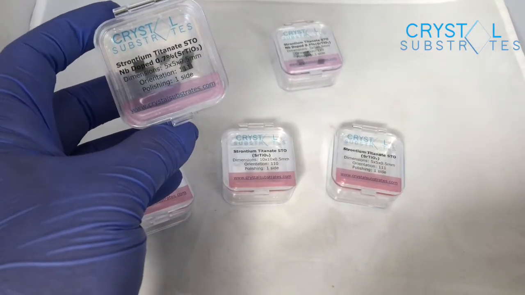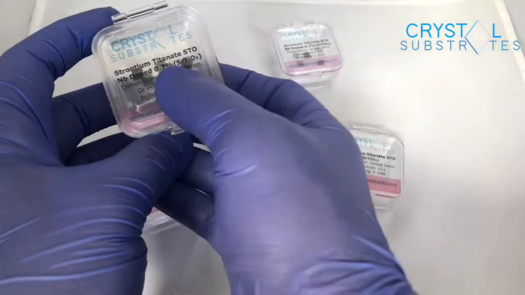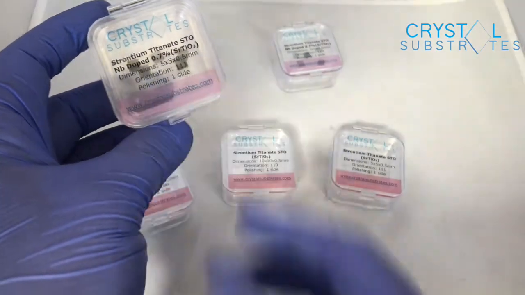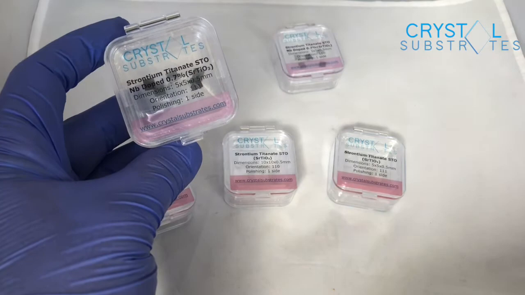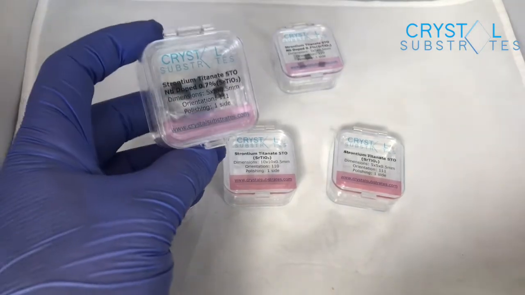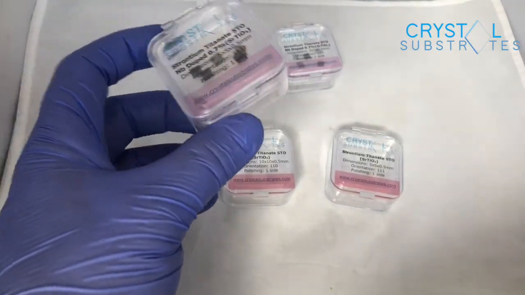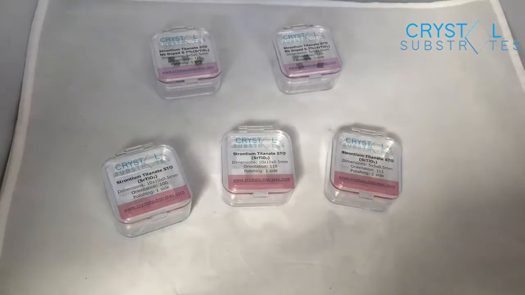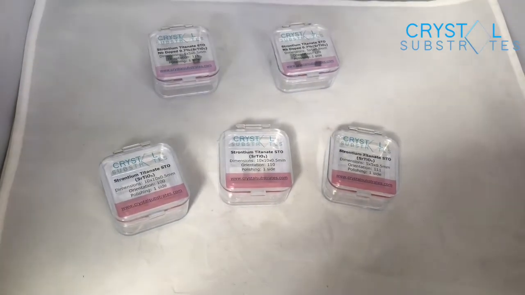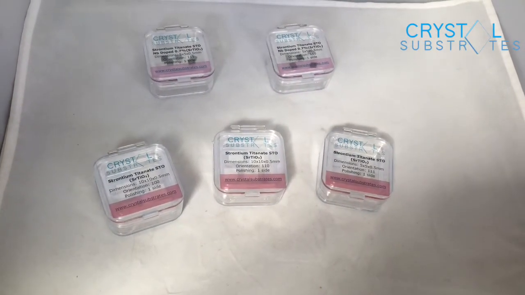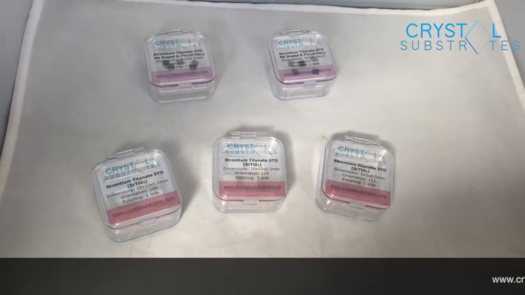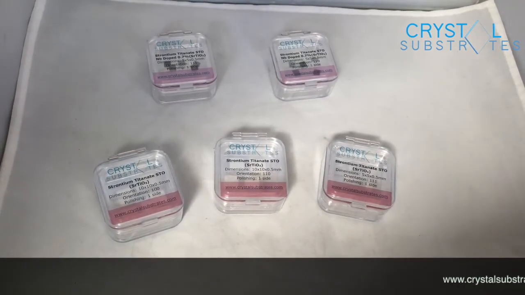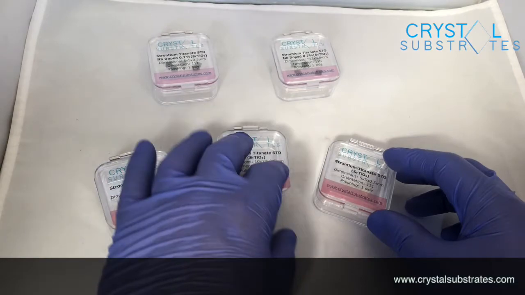Doped Strontium Titanate is 0.7% niobium, but you can go anywhere from below 0.1% up to about 1% niobium doping, and that gives it quite good conductivity, not metallic like, but if you need a bottom electrode and you want to grow epitaxial films on it, then it's a really great place to start.